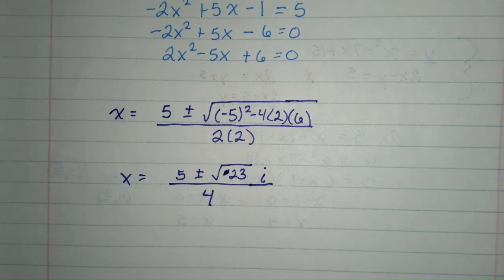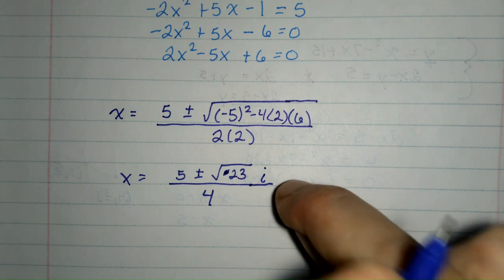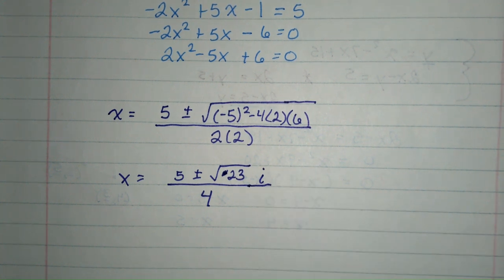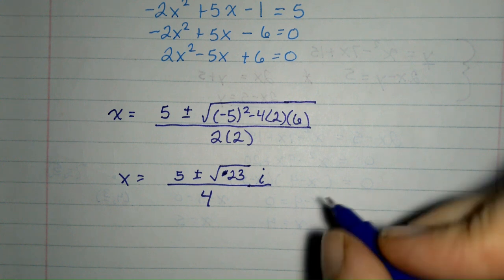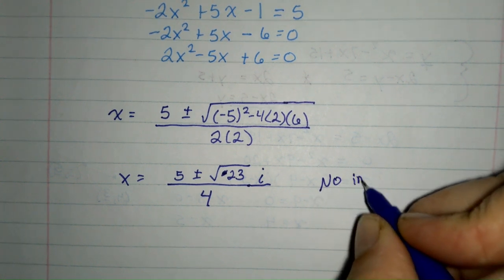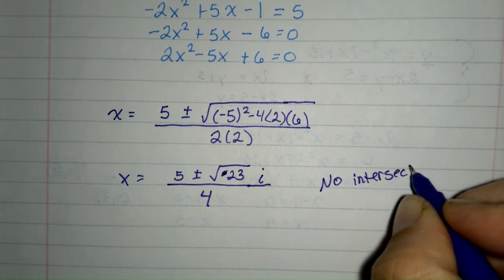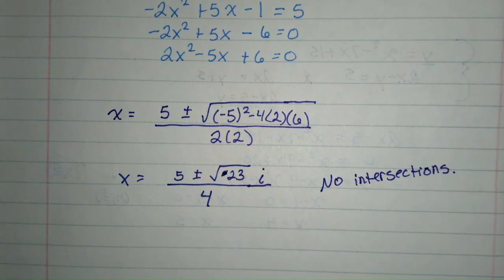We're not going to be able to find where this parabola meets the line because it's in an imaginary location. It does not exist. These are not going to cross. So again, there are no intersections. So no solution.